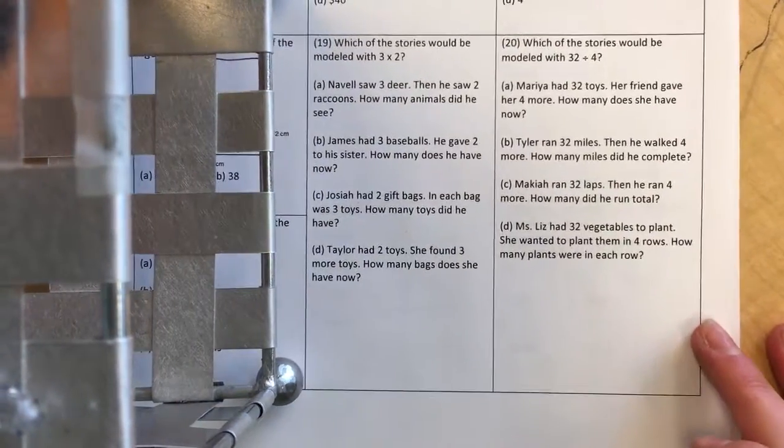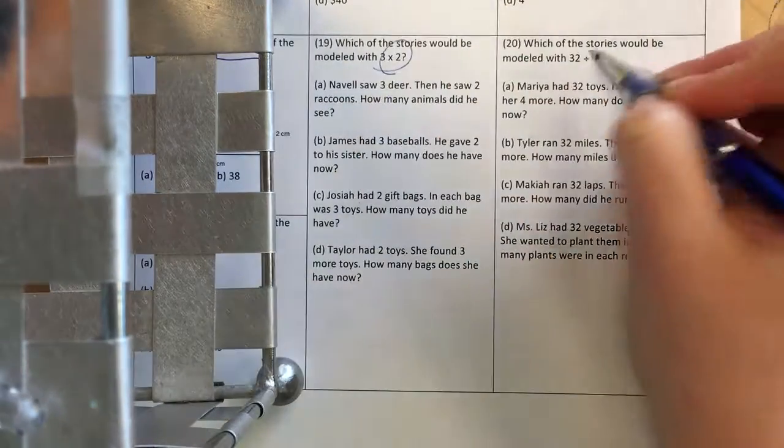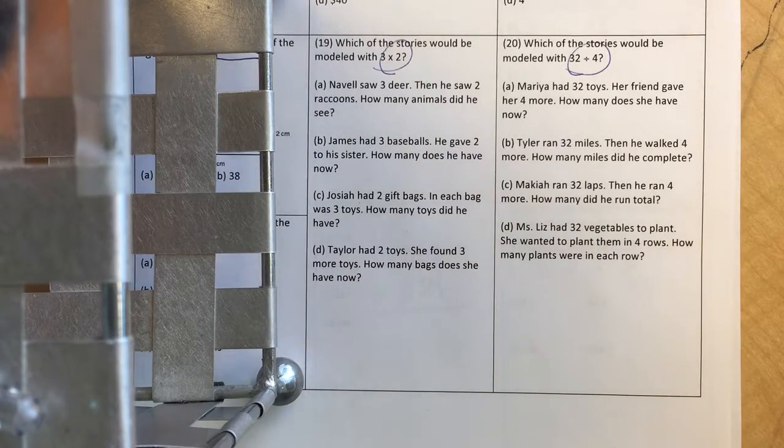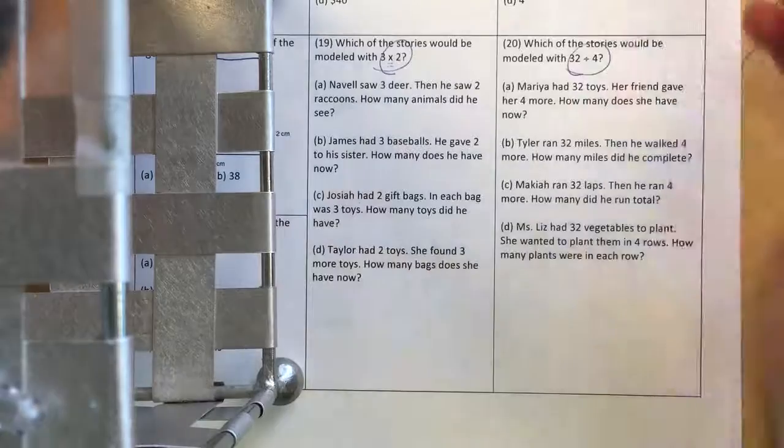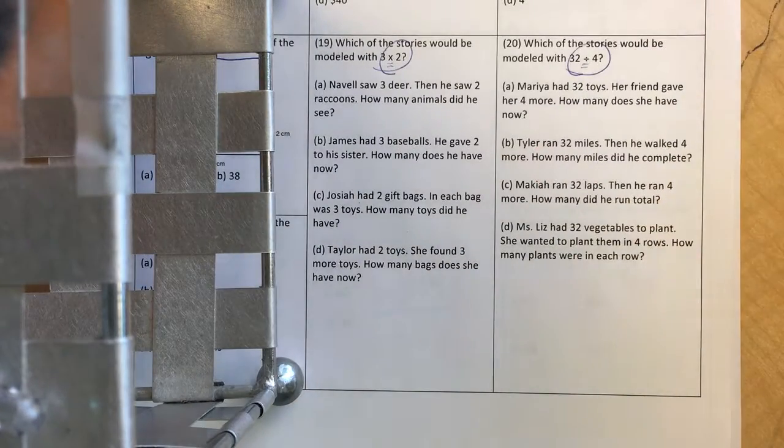19 and 20 are pretty straightforward. They are story problems using multiplication in number 19 and division in number 20. Again, you want to be thinking about words that relate to multiplication and words and situations that relate to division.